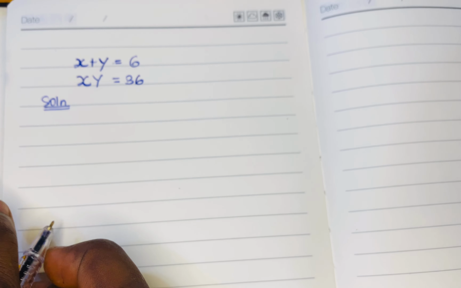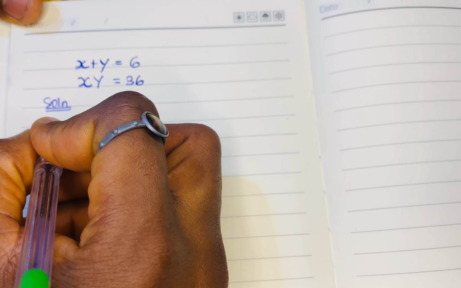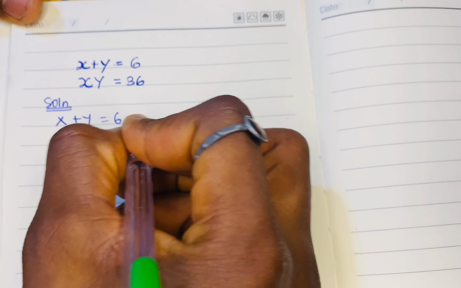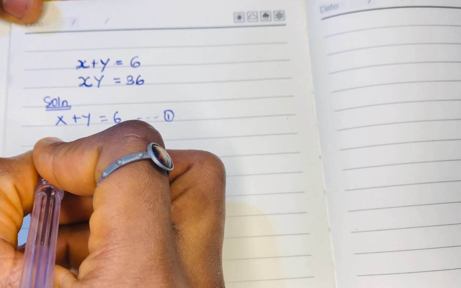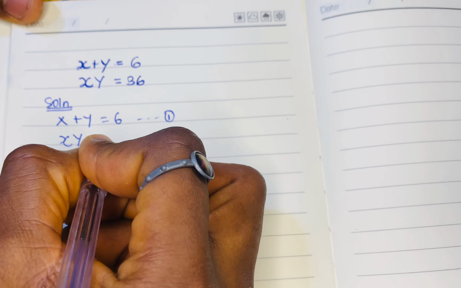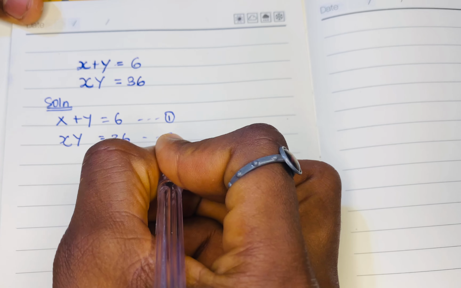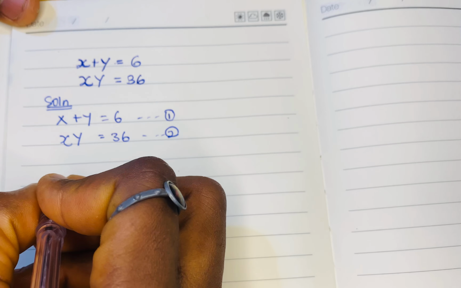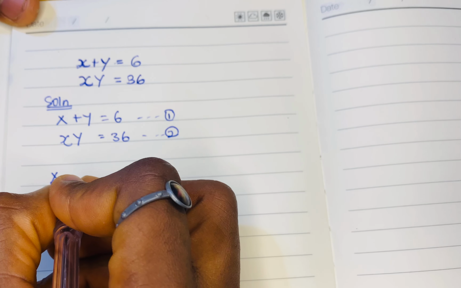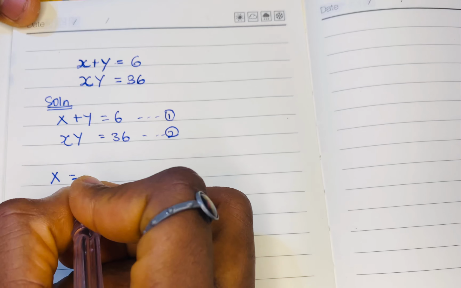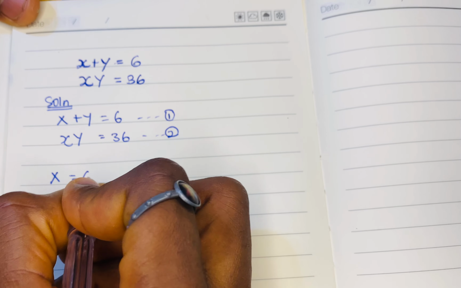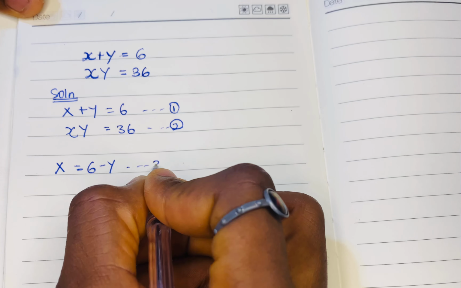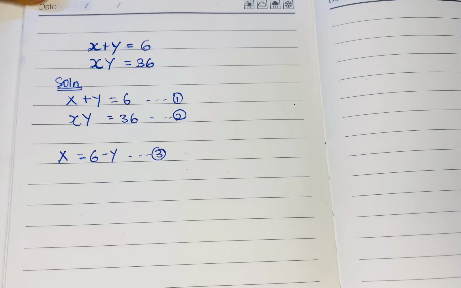So what are we going to do? We can just bring this equation, x plus y is equal to 6. Call this one equation 1, and we have x times y is equal to 36, which we can call equation 2. From equation 1, we can subtract y from both sides. So we are going to have x is equal to 6 minus y, right? We can call this equation 3.